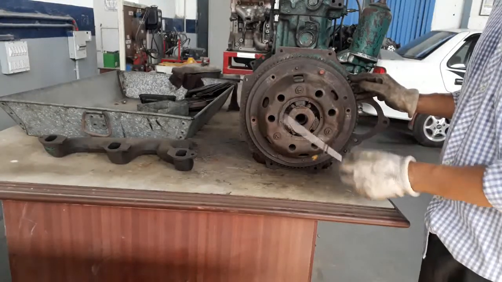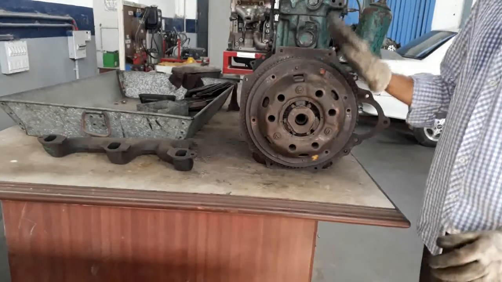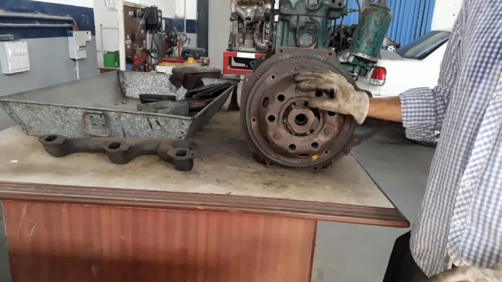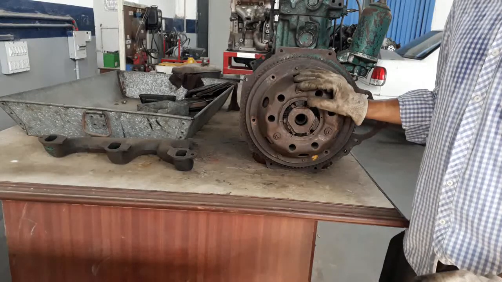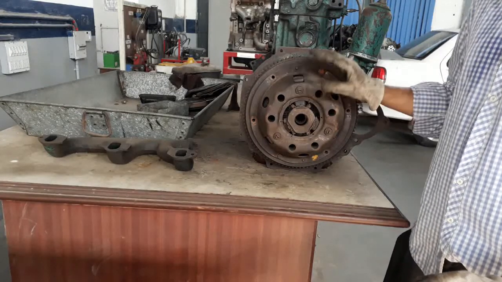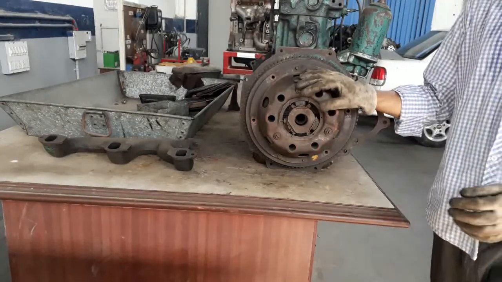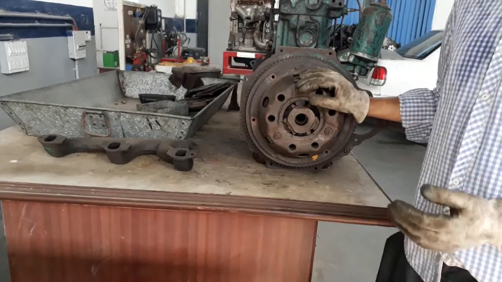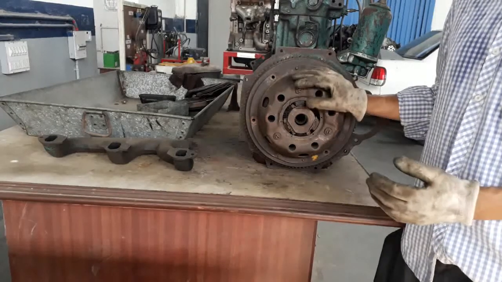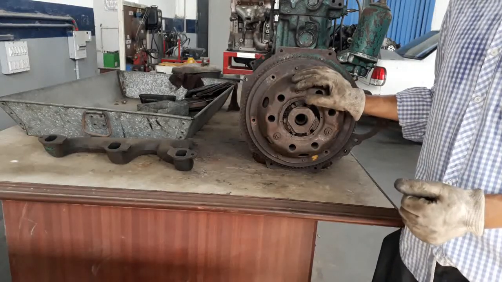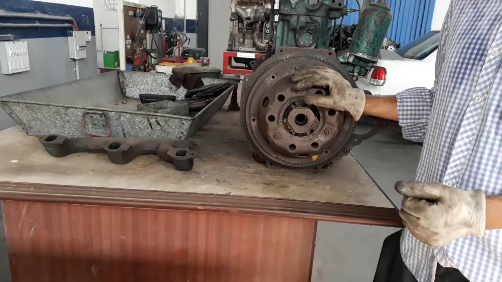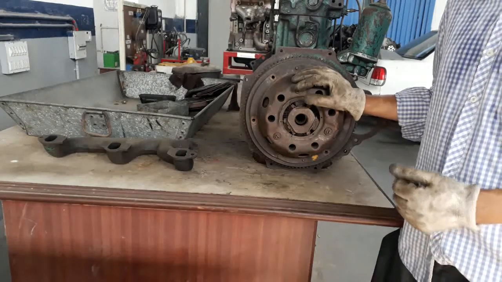Before starting the clutch system, first of all you should know what a clutch is and how it works. The clutch is a device used in the transmission system of a motor vehicle to engage and disengage the engine to the transmission.